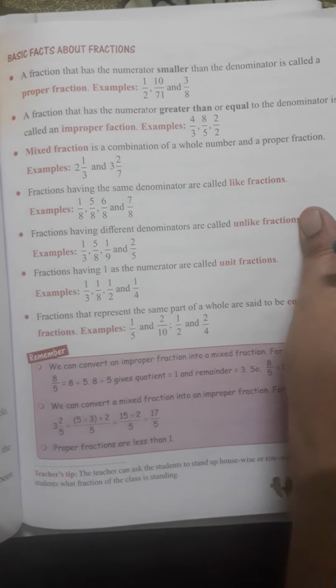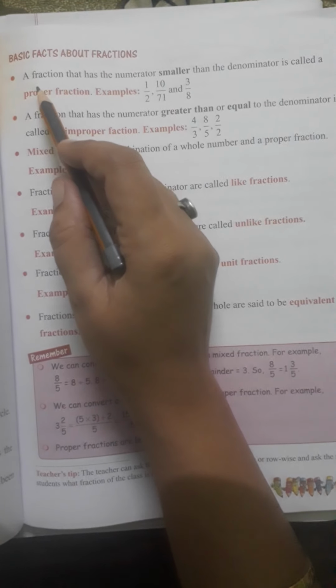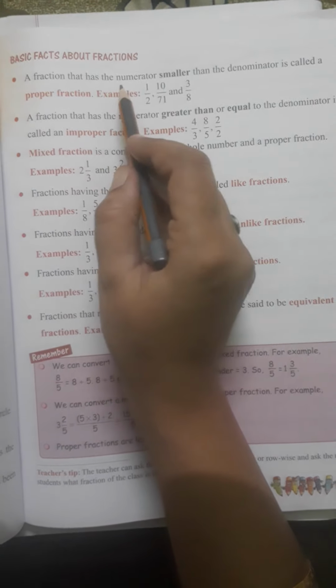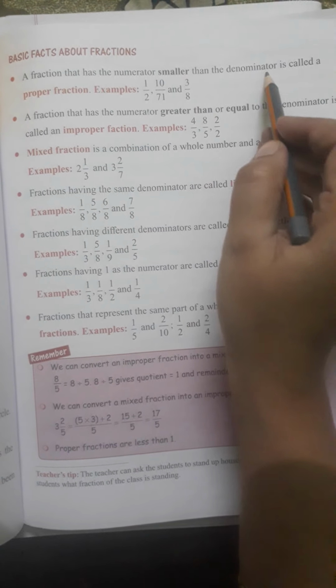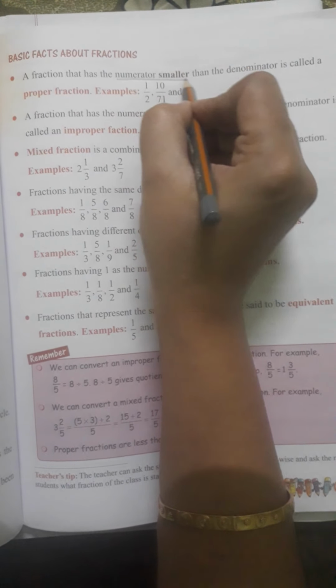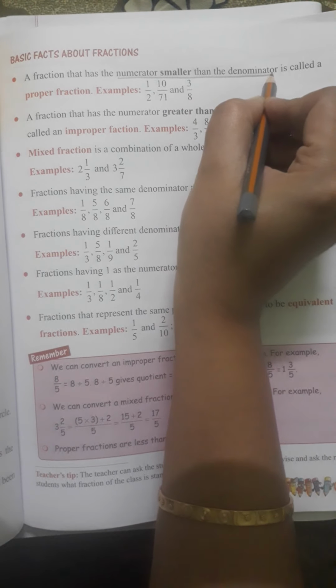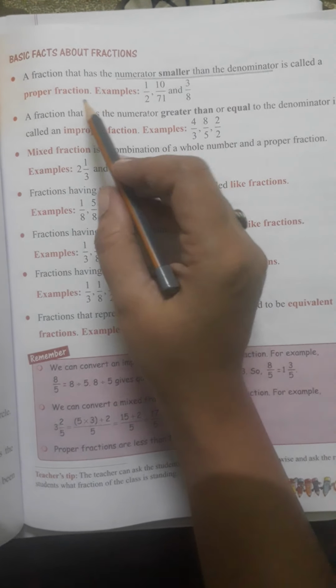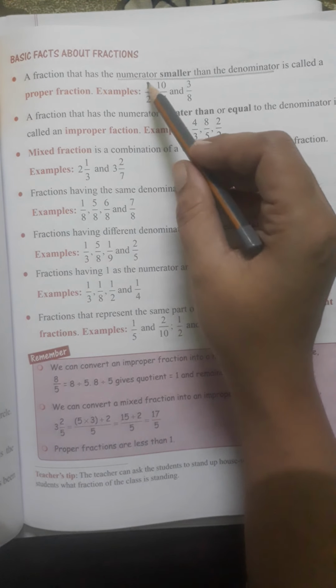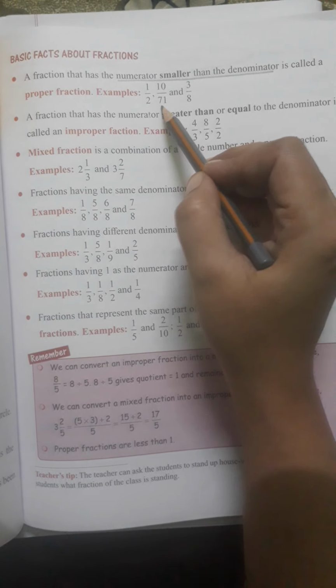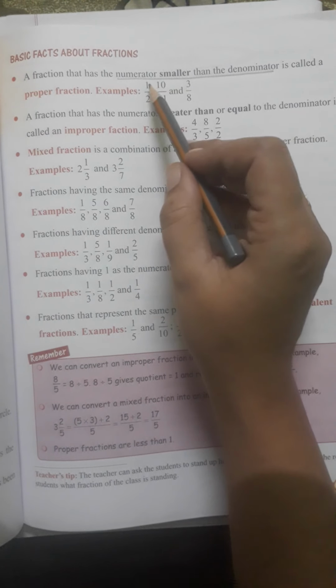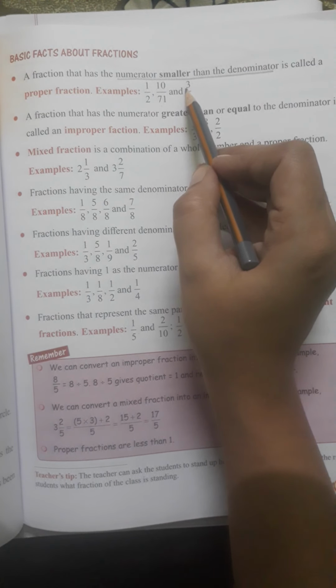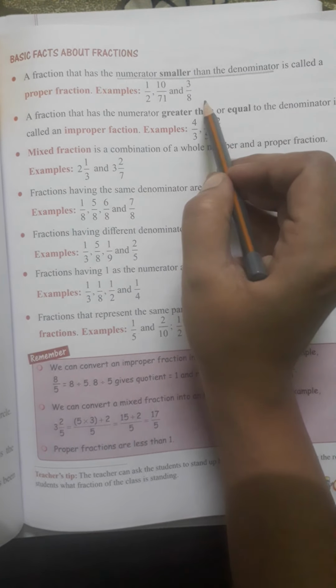The first type of fraction is the proper fraction. So what is a proper fraction? A fraction that has the numerator smaller than the denominator. Here the numerator is smaller than the denominator, so this type of fraction is called a proper fraction. As we can see in the examples, 1 by 2, 10 by 71, 3 by 8. Here the numerators are smaller than the denominators.